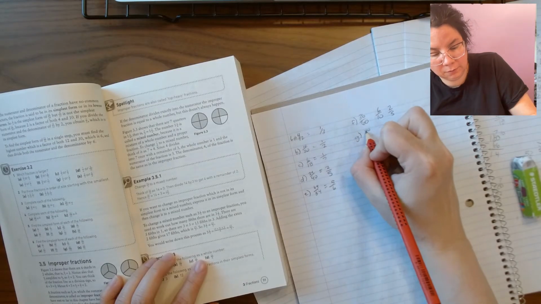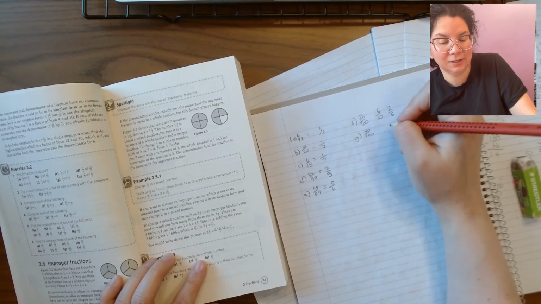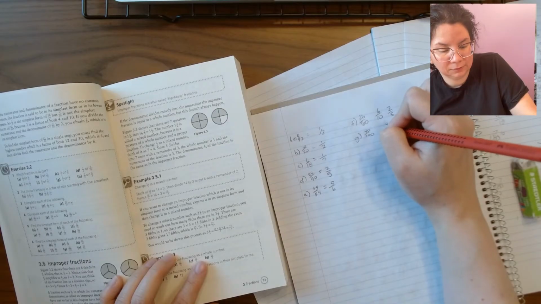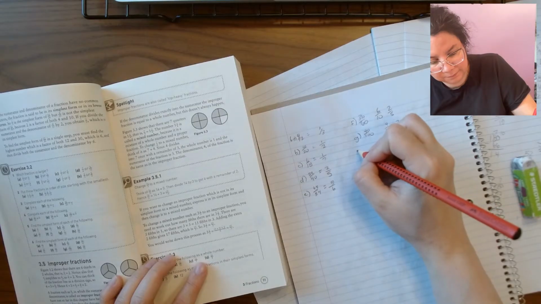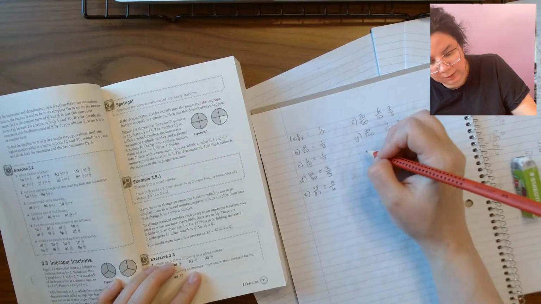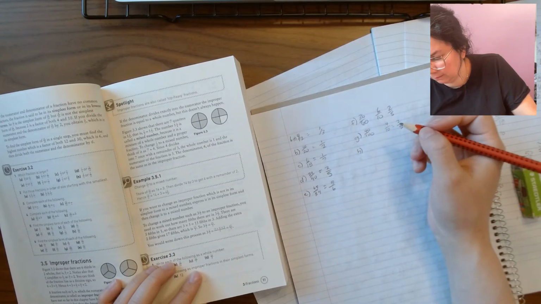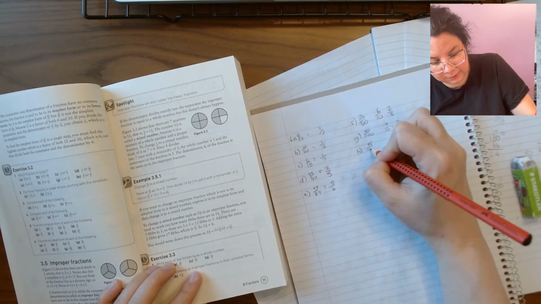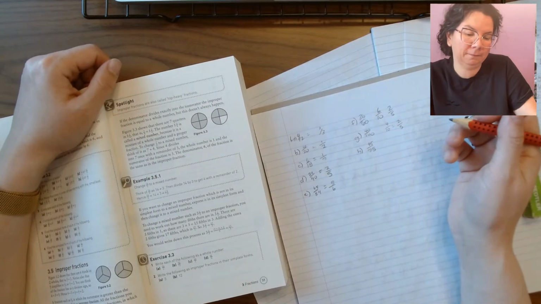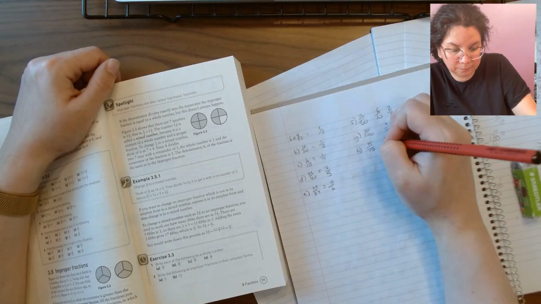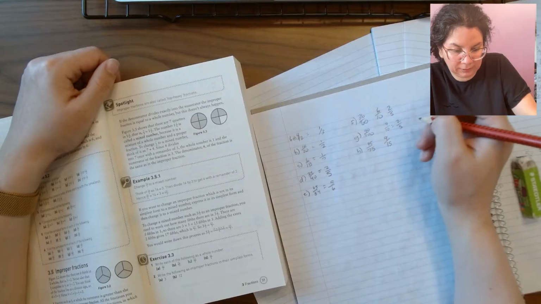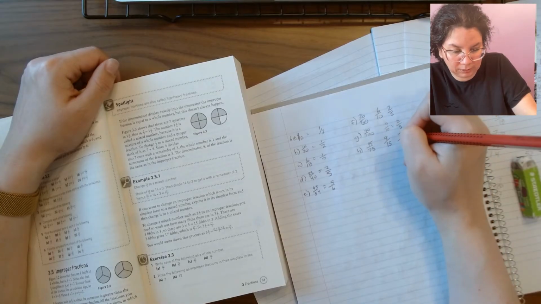G, 40 over 100 is 4 over 10, which is 2 over 5. 45 and 75 would be, divided by 5, 9 over 15, which would be 3 over 5.